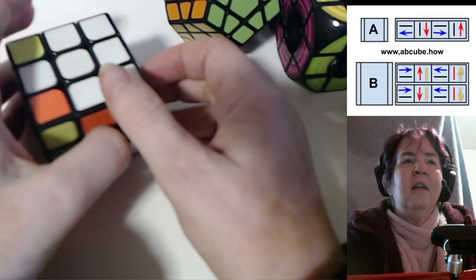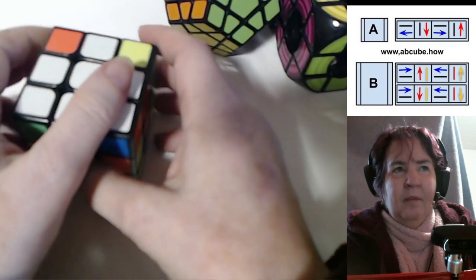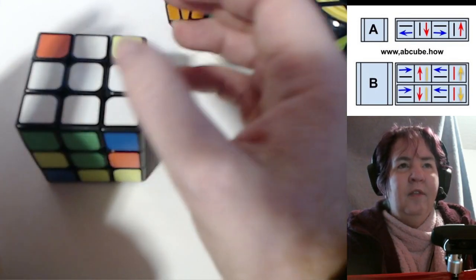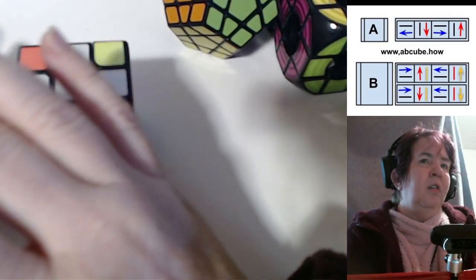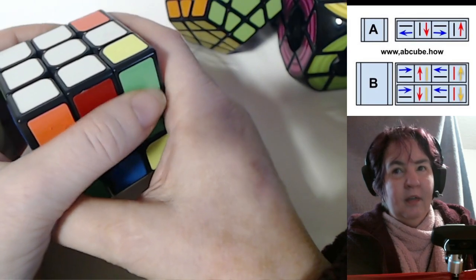Yeah, I looked at the Ortega method for the 2x2 the other day, and it's like, if your cube looks like this, you do these things, and if your cube looks like this, you do these things, and so it's like a lot of memorizing.